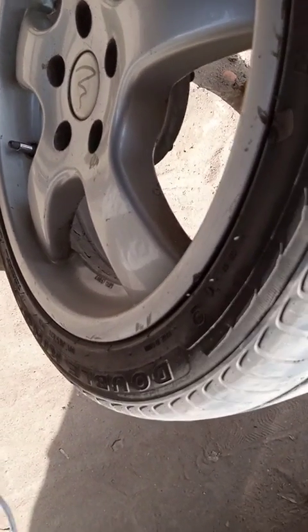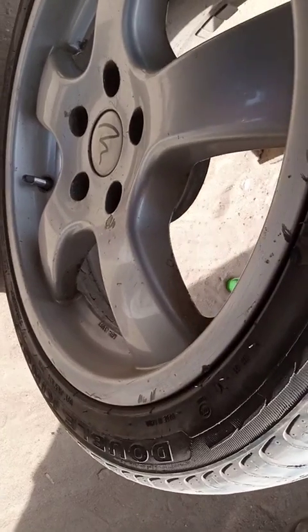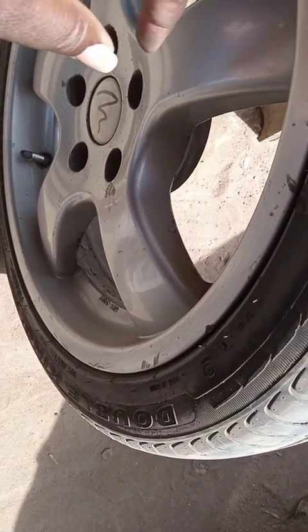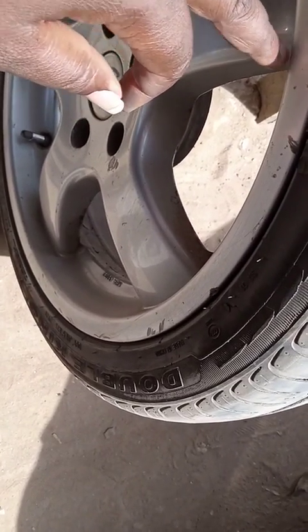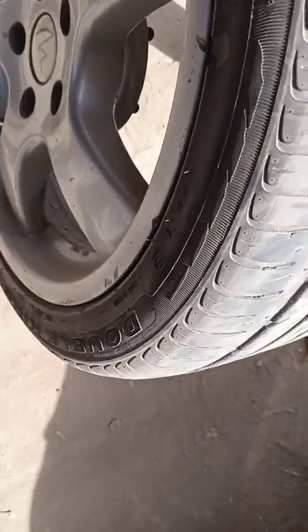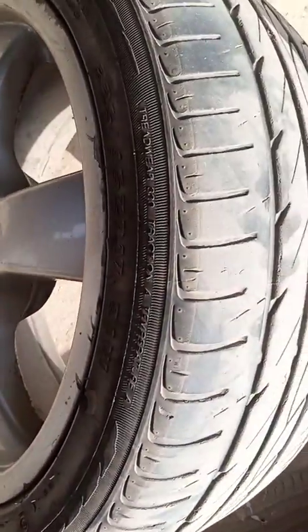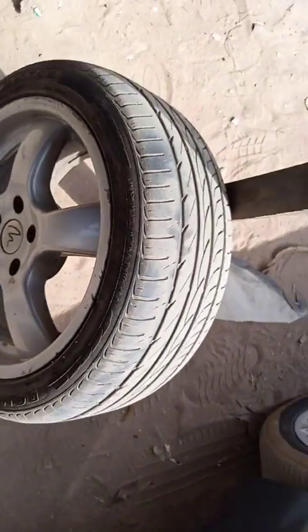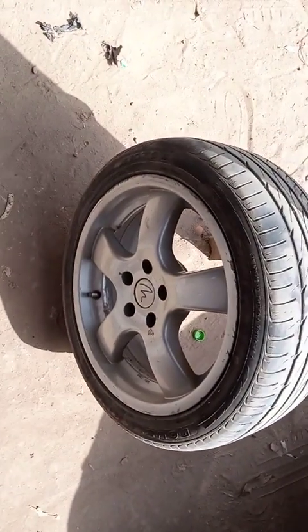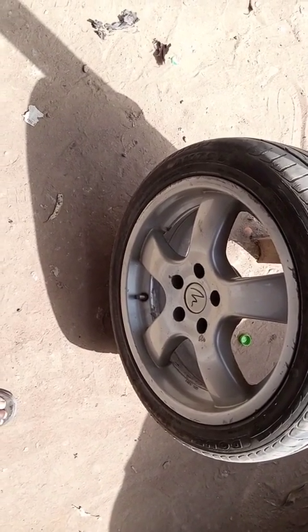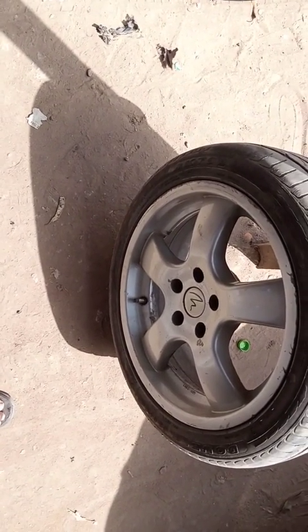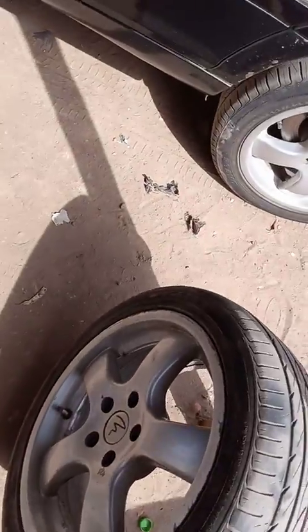The 225 is the width. So this 45 means that from here to the beginning of this tire is 45% of this total length, and that is actually a low profile tire. And then the ones that are semi profile are between 45, 55, 50 and 55, as you can see in this other tire.